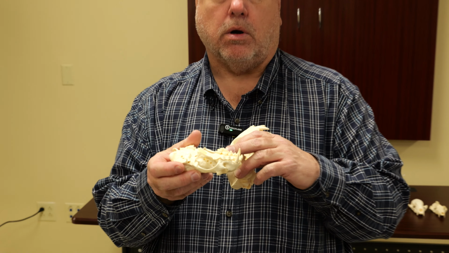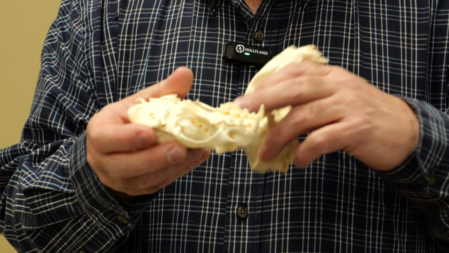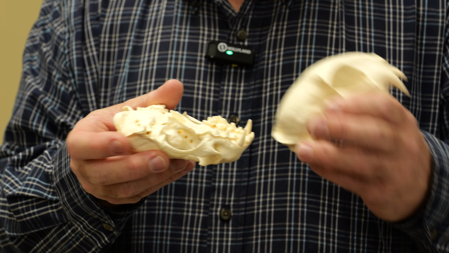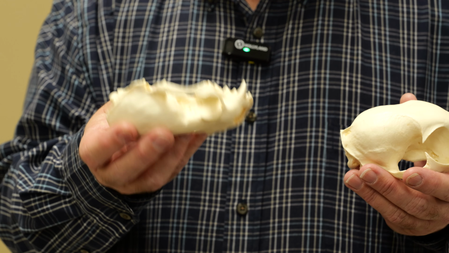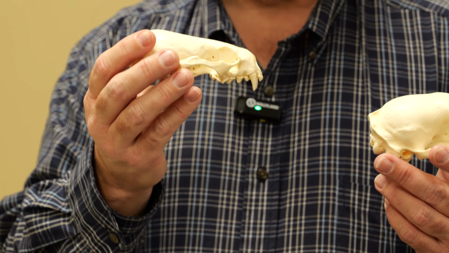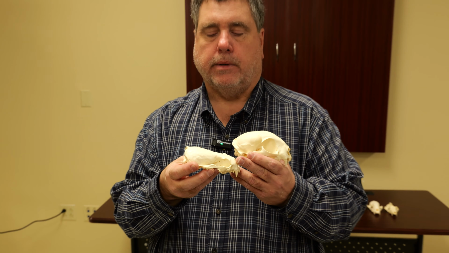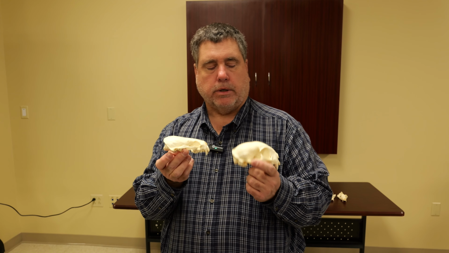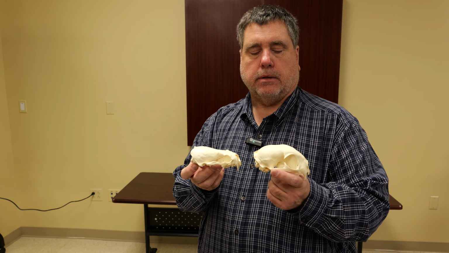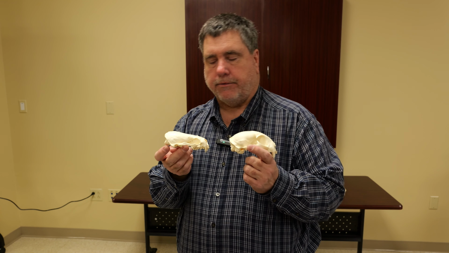Again, if we'd have started with the teeth, we would have seen it's got canines. We would see that it's flattened in the back. River otters eat a lot of fish and some other aquatic animals, so they are extremely carnivorous. So a lot of the same characteristics except for that head shape.